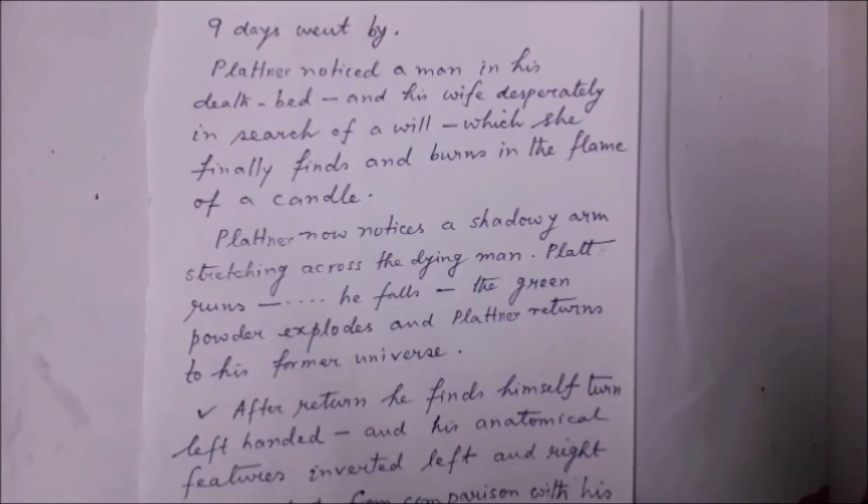Yes, the will made by the man on the deathbed, the legal document in which perhaps the man declared how his assets would be distributed and to whom. As luck would have it, she found the will and immediately set it in flames of a candle.